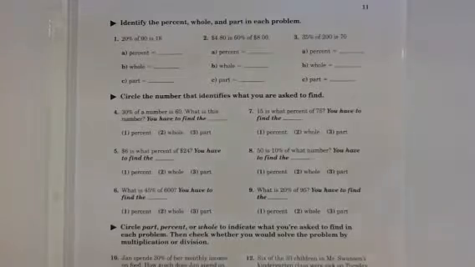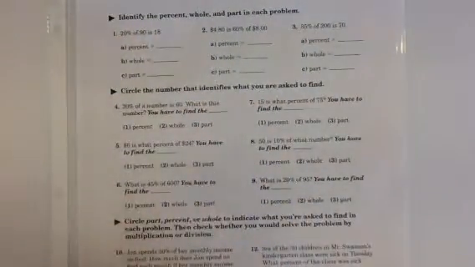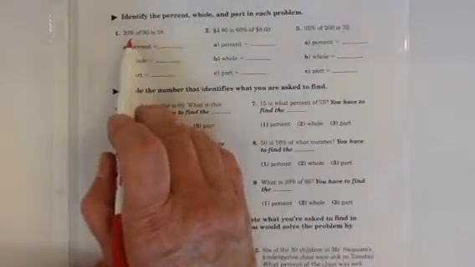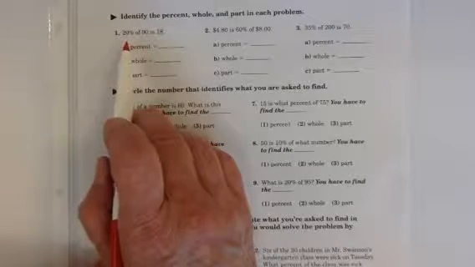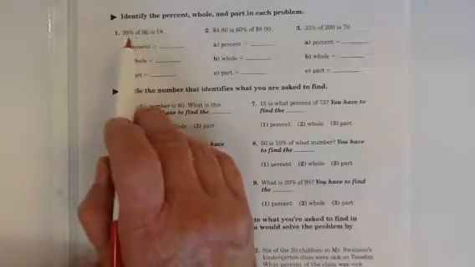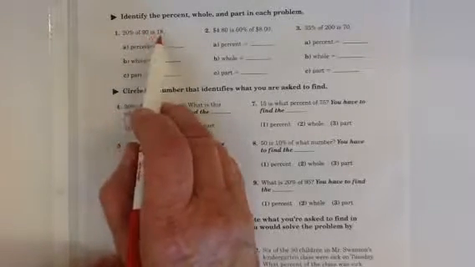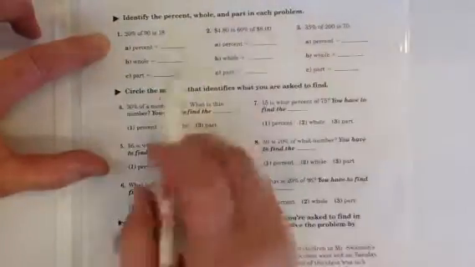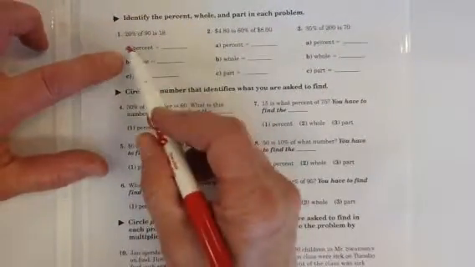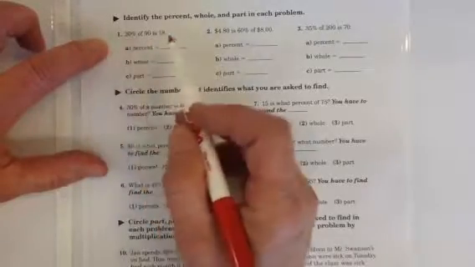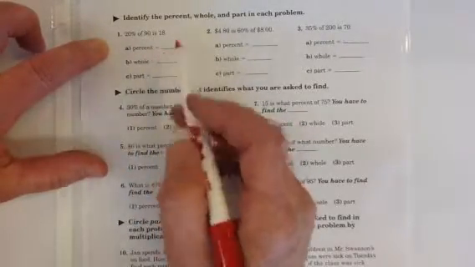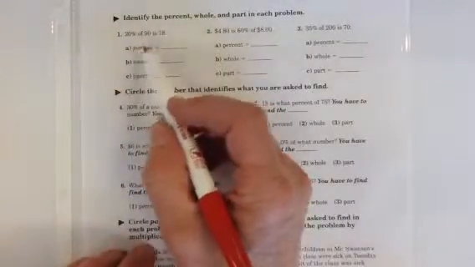All right. So the first section on page 11 is these three problems on row 1. What we have are three statements that have the same structure as our 50% of 20 is 10. We have 20% of 90 is 18. And then we have two other statements. Your job is to identify which one of the numbers is the percent, which one is the part, and which one is the whole. I'm going to do the first statement.